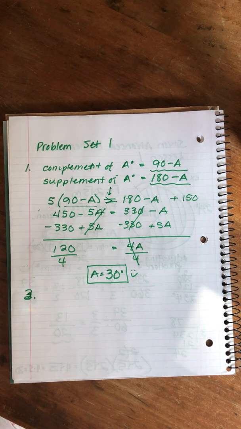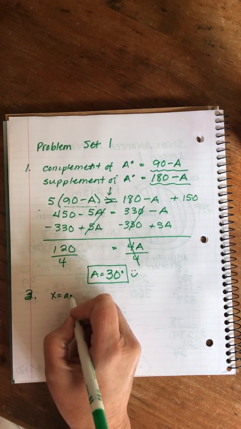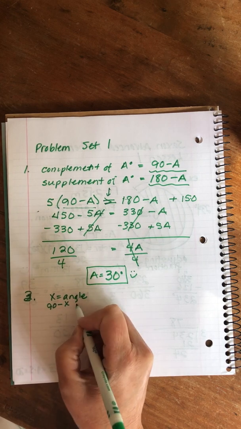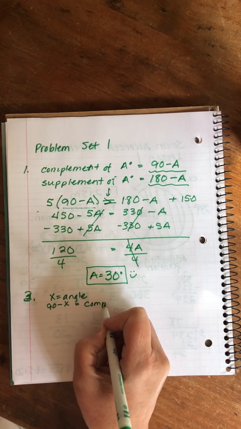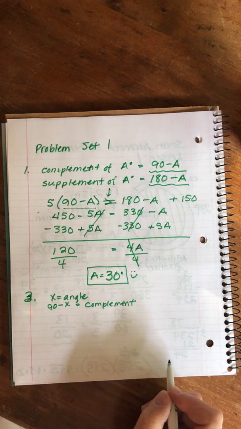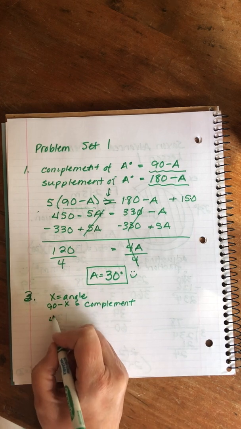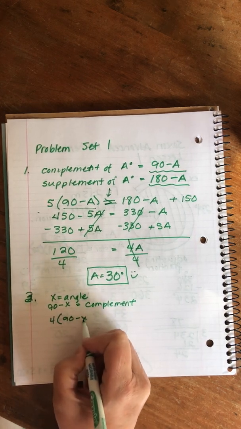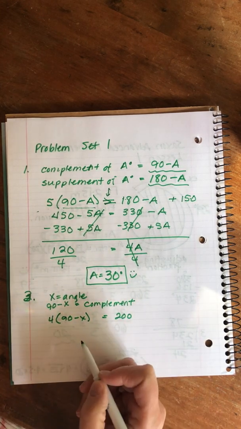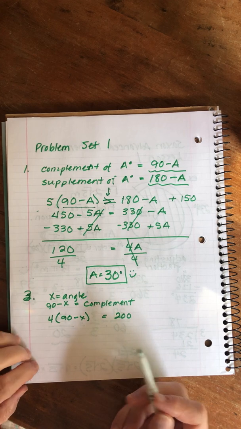Find an angle such that 4 times its complement equals 200. Well, that one's actually really similar too. So 4 times, we'll let x equal the angle. We'll let 90 minus x equal the complement of the angle. Now we're ready to set up our equation. 4 times the complement equals 200. This one's super easy, isn't it? So we don't even have an inequality. We're just ready to go.